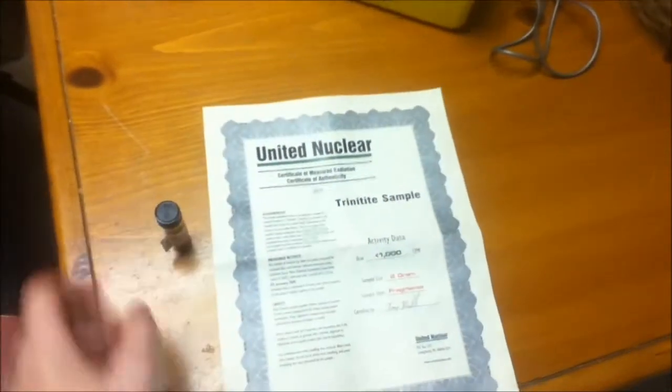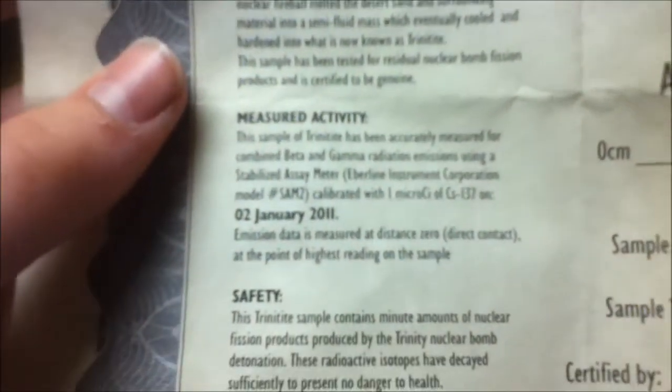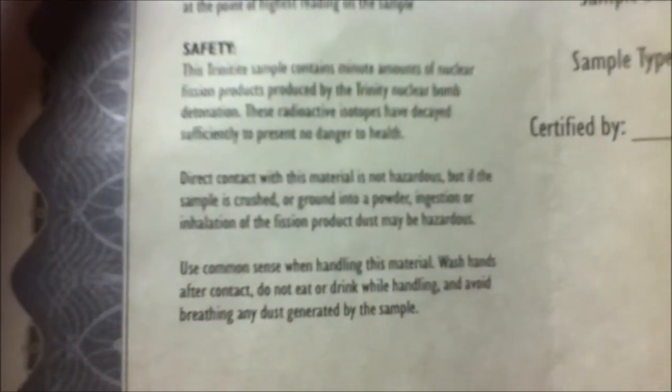So my sample came with this certificate of authenticity. Here it explains how it was created, how they measured it, with what instrument, how it was calibrated, and safety information, like not to inhale it or ingest it. So now let's measure this sample.